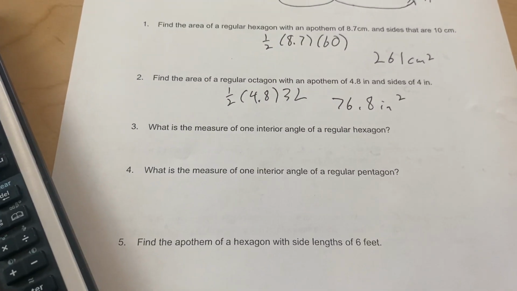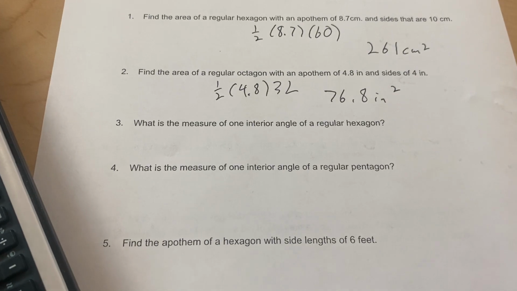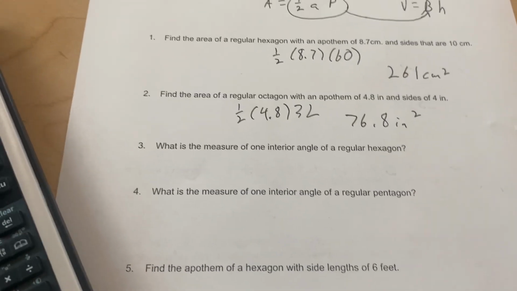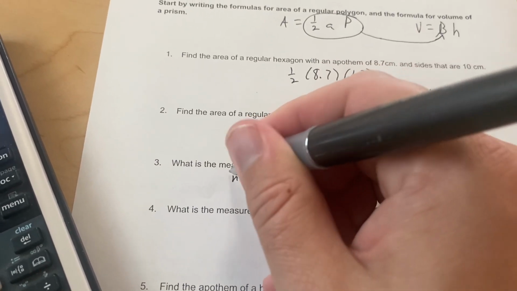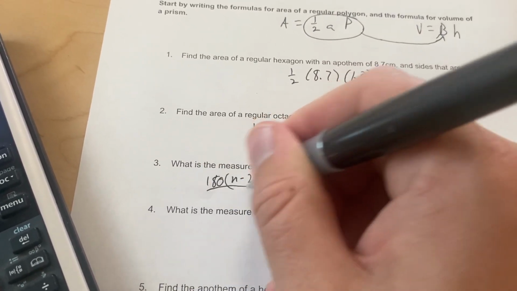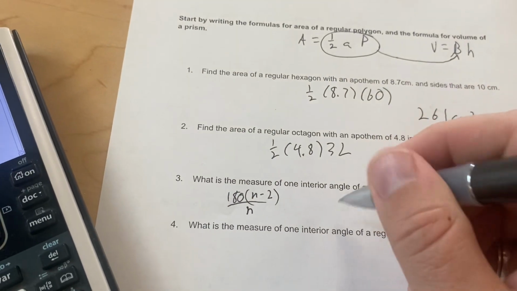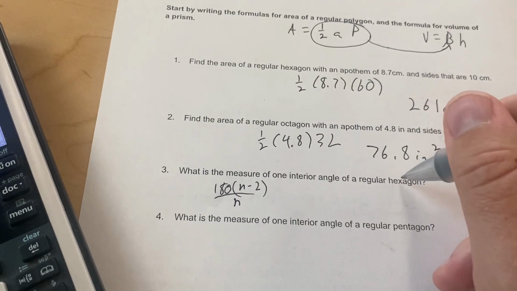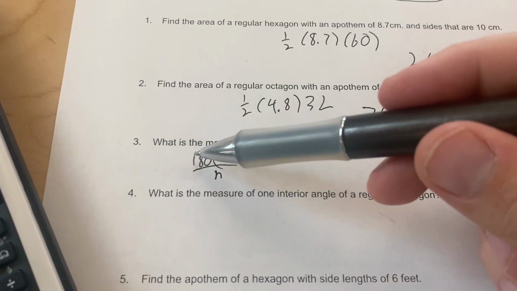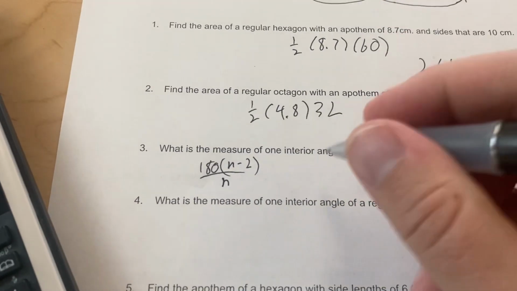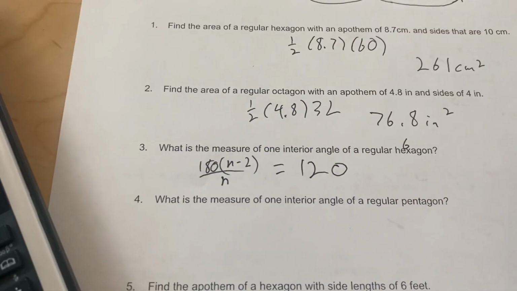What is the measure of one interior angle of a regular hexagon? This is n minus 2 times 180 divided by n, and the n in this case for a hexagon is 6. So 180 divided by 6 is 30. 30 times 4, that's going to be 120.